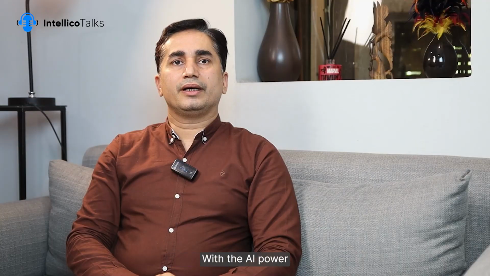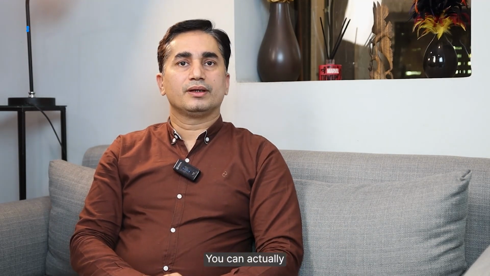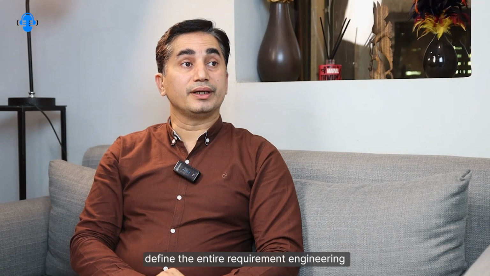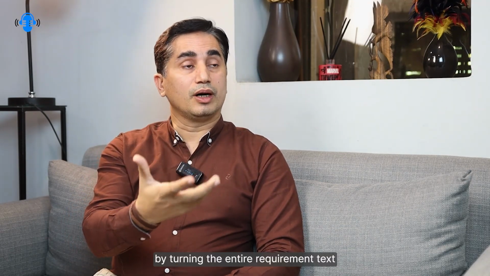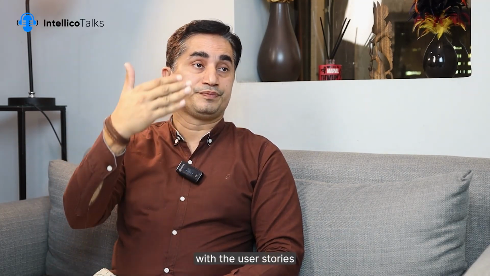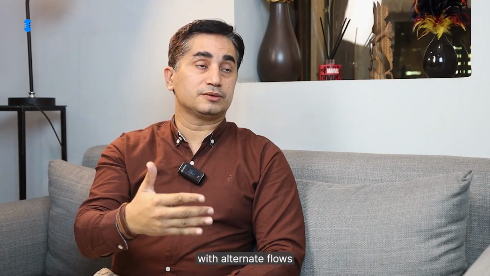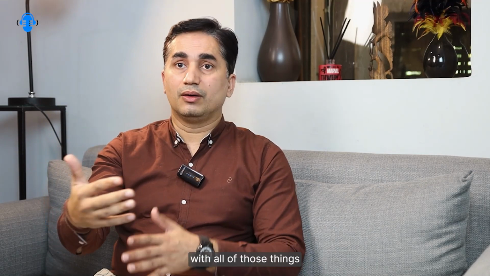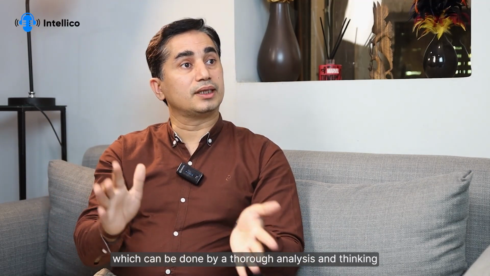With the power of AI, you can define the entire requirement engineering or requirement analysis process by feeding the entire requirement text into AI, and it can help you generate user stories, detailed requirements, flows, and alternate flows, all those things which would be done by thorough analysis and thinking.